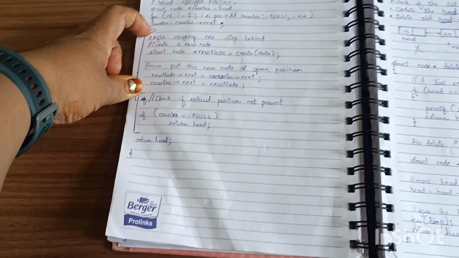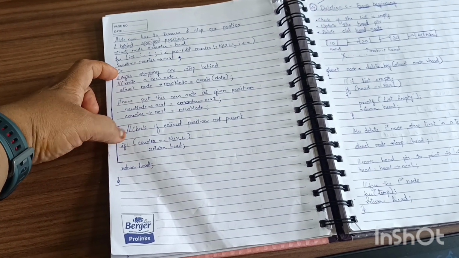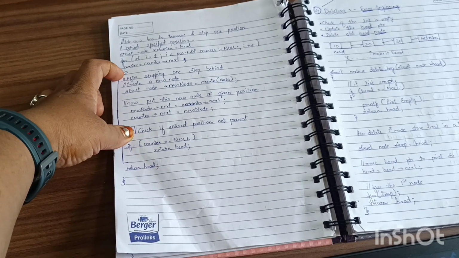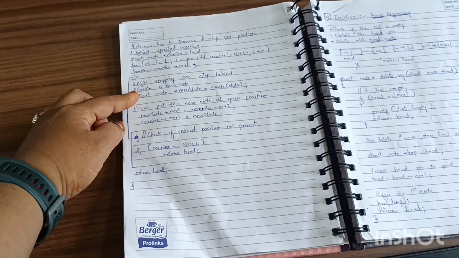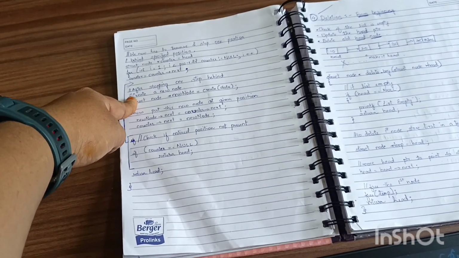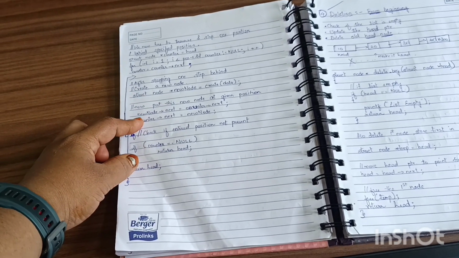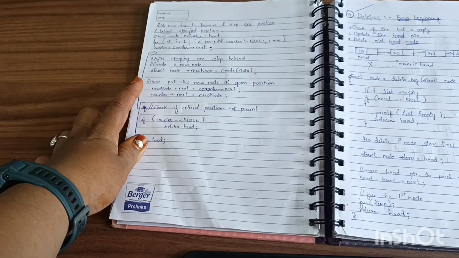Then if we reach the end and still have not got that position, then if counter equals null, we return, telling that the entered position is not present. Then when I stop one step behind, I will create a new node and put the data in that. Then new node's next I am storing as counter's next, the address of the new node's next.